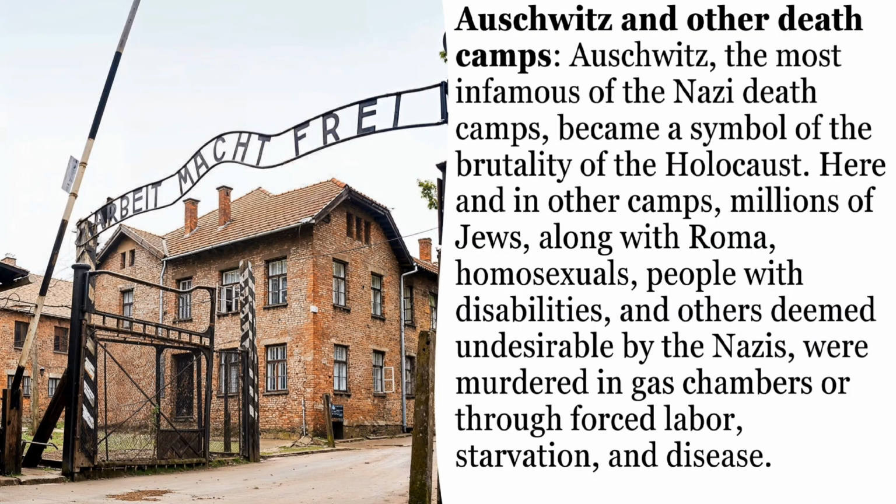Auschwitz and other death camps. Auschwitz, the most infamous of the Nazi death camps, became a symbol of the brutality of the Holocaust. Here and in other camps, millions of Jews, along with Roma, homosexuals, people with disabilities, and others deemed undesirable by the Nazis, were murdered in gas chambers or through forced labor, starvation, and disease.